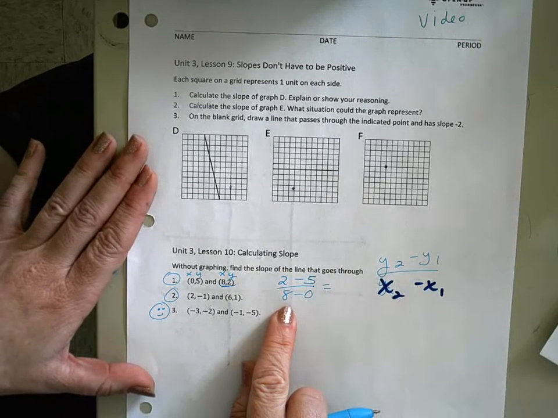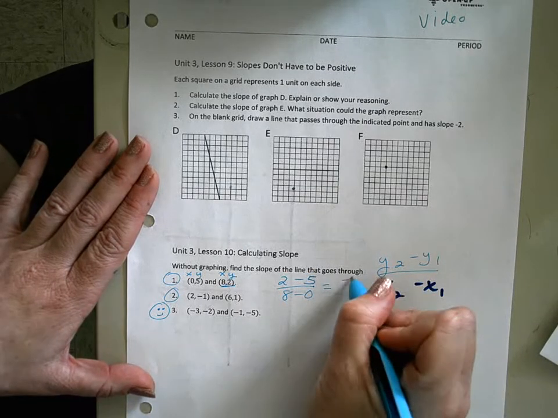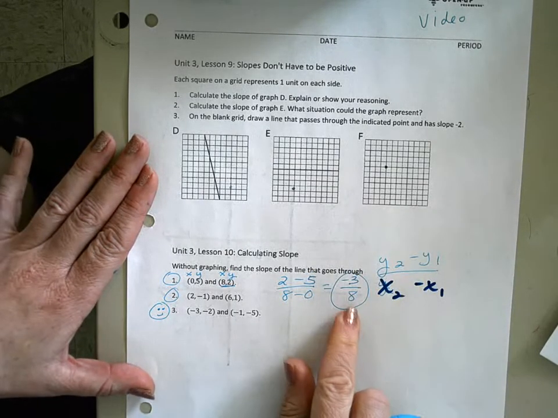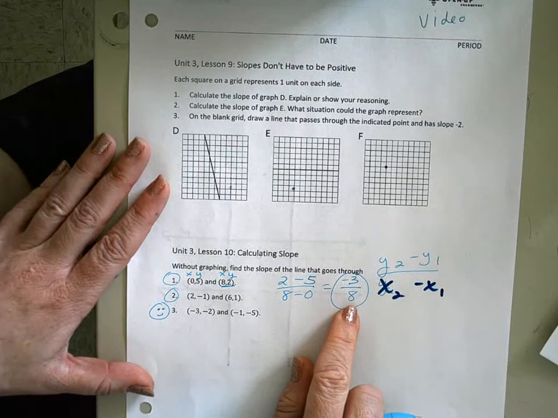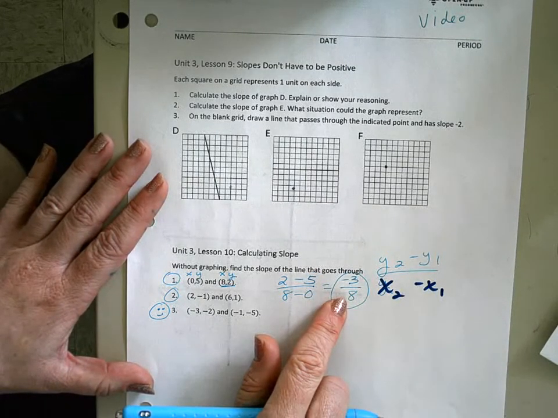To finish here, this brings in some of your work with integers. 2 minus 5 is negative 3 over 8 minus 0, which is 8. Which means if you were to graph, to get from one point to the next, you would go down 3 and then to the right 8.